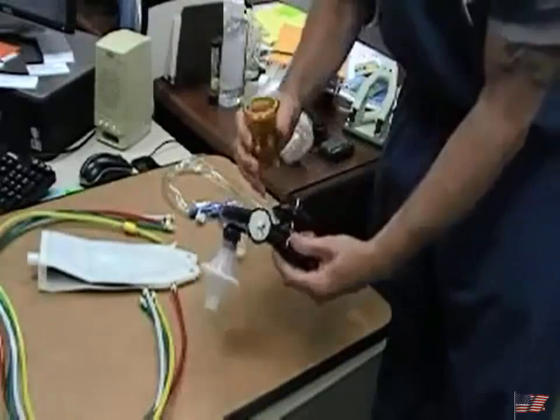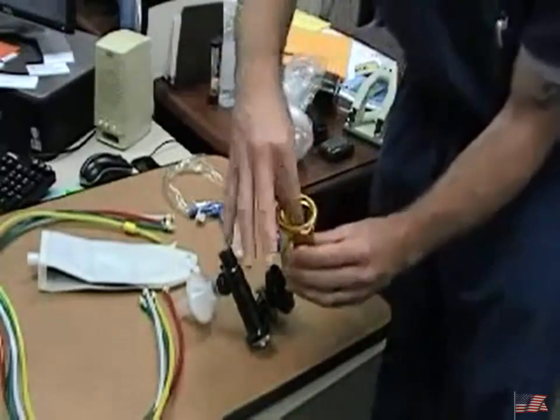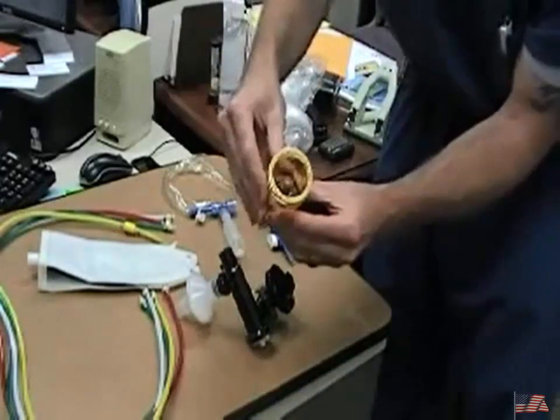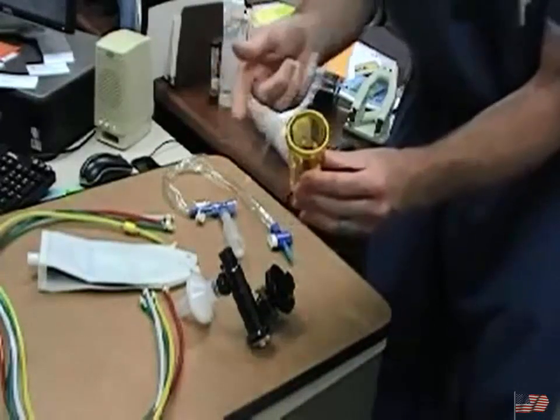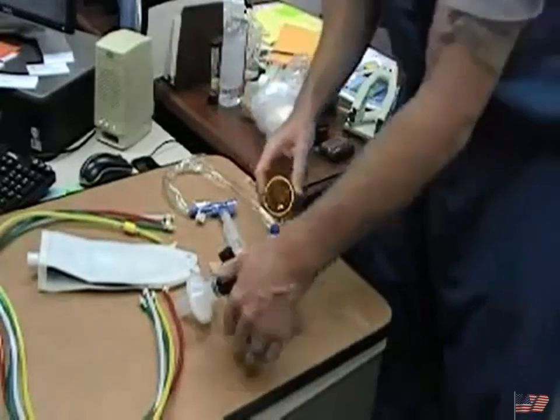Remember with your nebulizer, okay, that there's a little diffuser piece in there. I don't know if we can see that. Sometimes that's loose or missing. If it's loose or missing, it won't nebulize without that piece, so make sure that's in there.